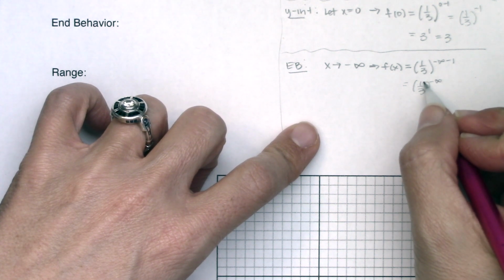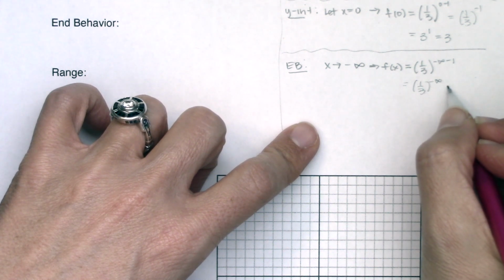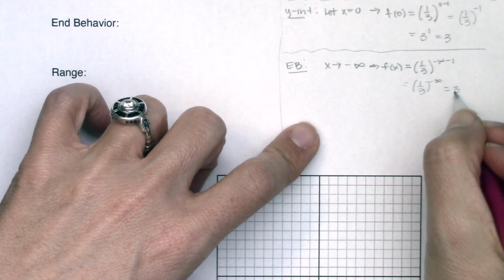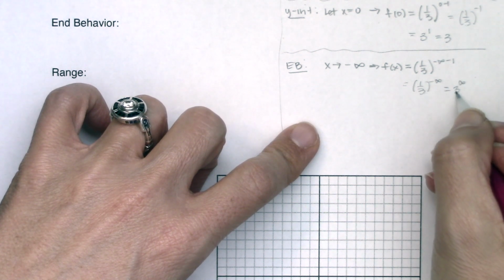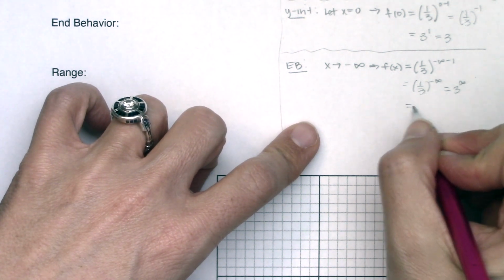It's the traveling exponent. Numbers or terms in a numerator go to a denominator, denominator to numerator, or really you can think of it as the reciprocal. Reciprocal of 1/3 is 3, so this will become 3 to the infinity. 3 to the infinity is infinity. This is still a huge number.